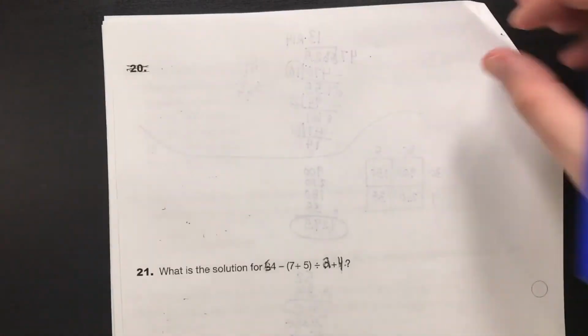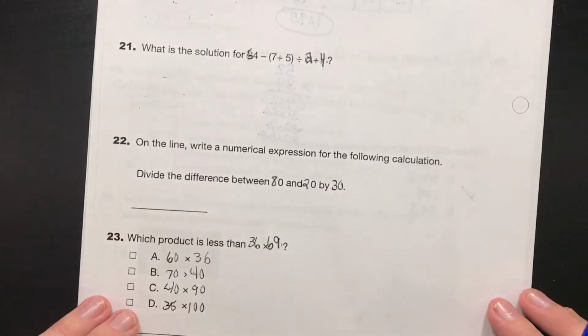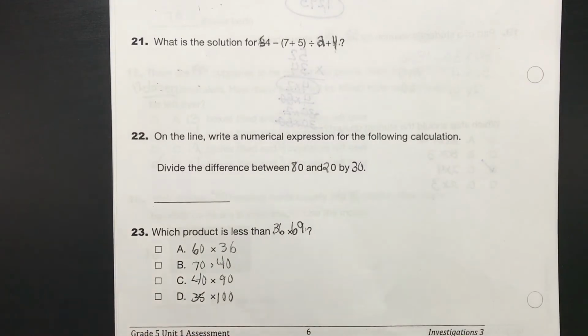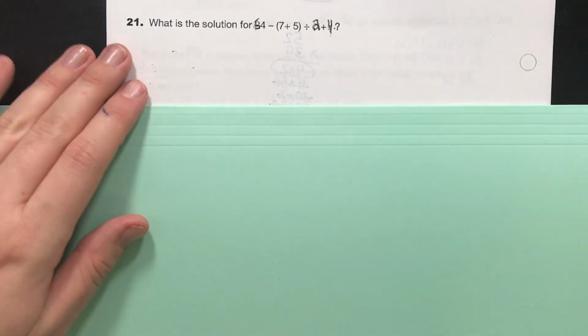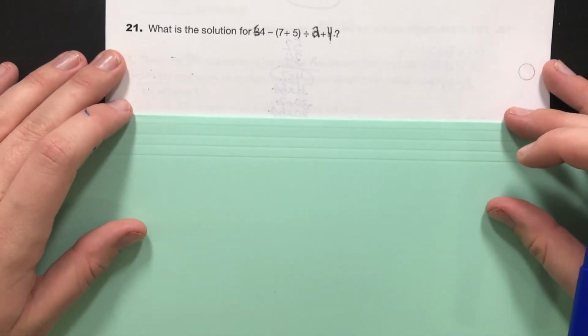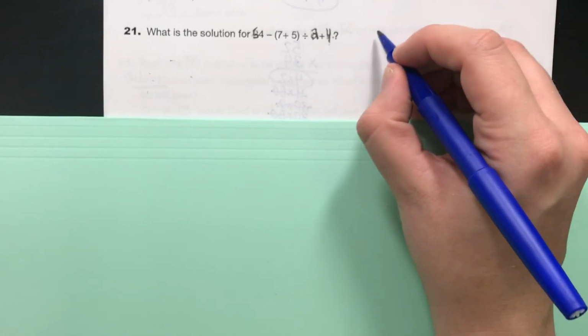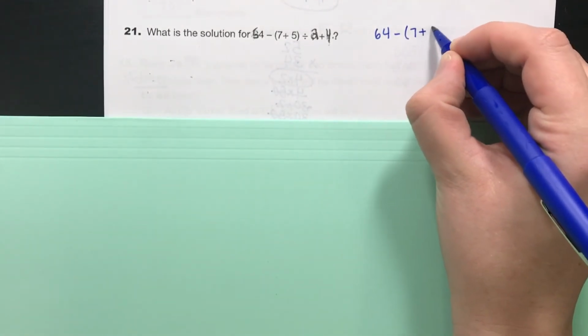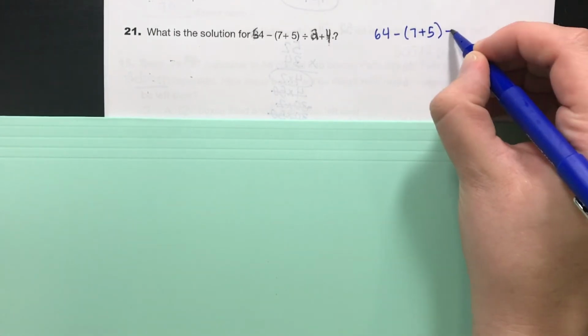Okay. Number 20 obviously is blank, so we're going to skip that. Go right to 21. Okay, what is the solution for 64 minus 7 plus 5 divided by 2 plus 4? So this is another order of operations problem. I'm going to write it again off to the side because it's a little bit sloppy on here, but I'm going to make sure that I transfer it properly.